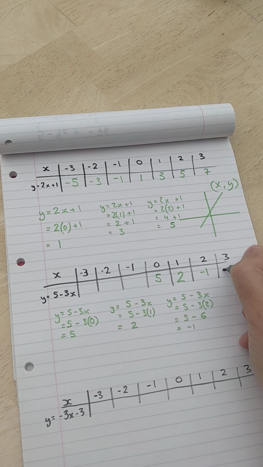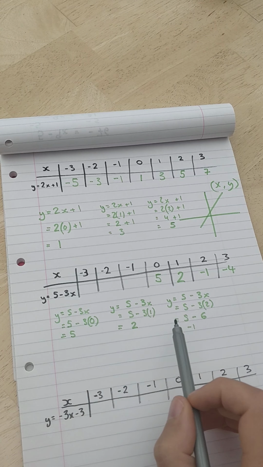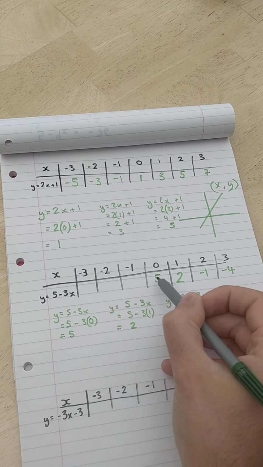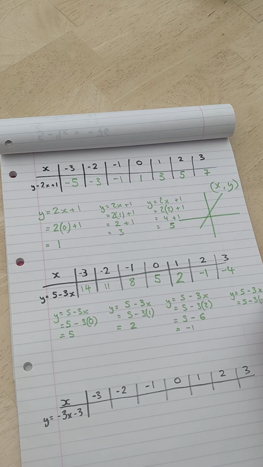So this would be negative 4. And then if I go back the way and do the reverse, this is going to be 8, 11, and 14. Okay? And just if you want to check one, I can check this one here. So y is equal to 5 minus 3x, and I'll replace the x with negative 3 just to check. So 5 minus 3 times negative 3.